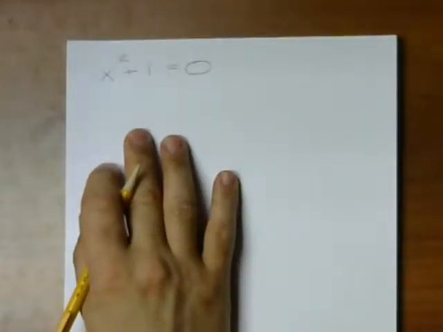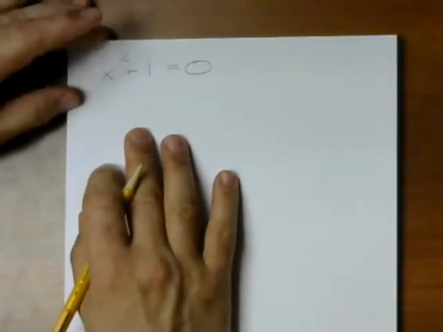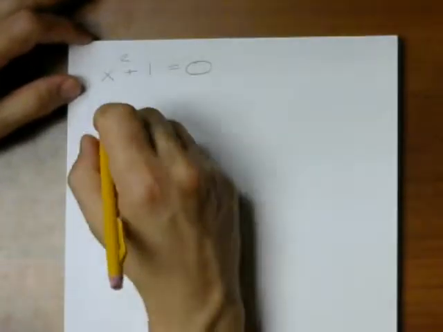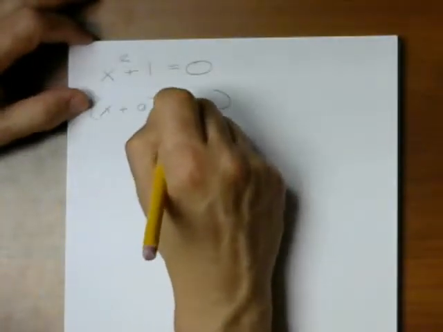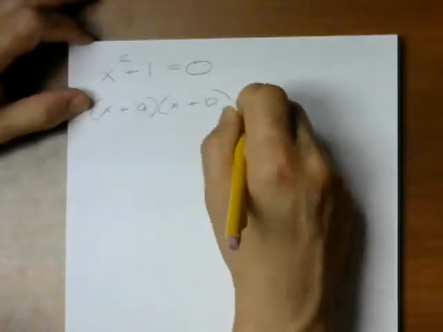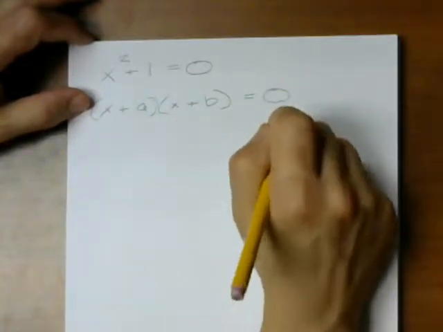So here's a question. Can we factor this quadratic, x squared plus 1? Can we factor it? Well, let's say we can. If we can factor it, then we can definitely write it of the form x plus a, x plus b, and get something like this.